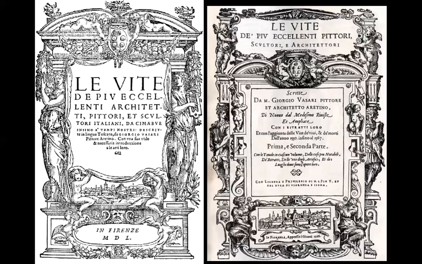On the screen, you have an image on the left of the first edition of Vasari's Lives of the Most Excellent Architects, Painters, and Sculptors, published in 1550, and its second edition, published 18 years later in 1568. It's not really the first of artists' lives, but it is the first to be produced in this manner and to try to be an encyclopedic history, in this case, a history of Florentine art, because Vasari was not quite Florentine, but wanted to be.